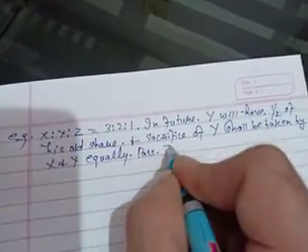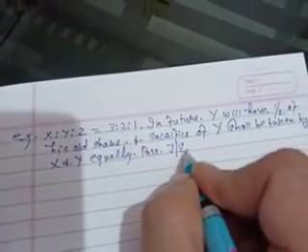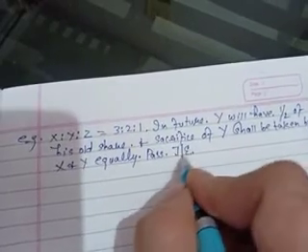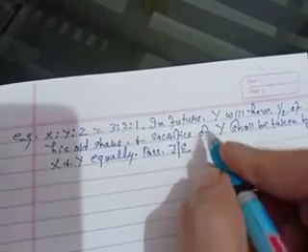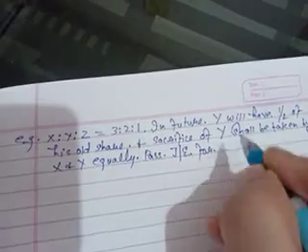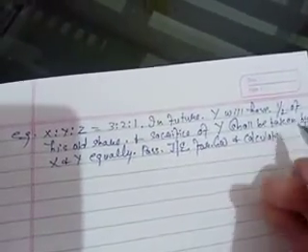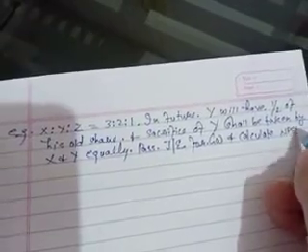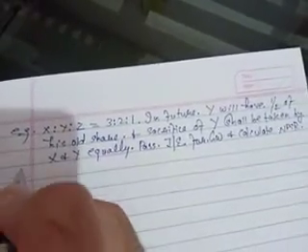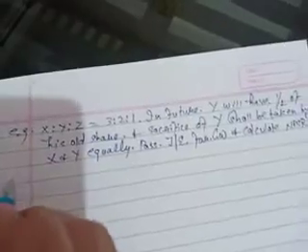Pass journal entry. That means we are talking about the first method. Pass journal entry for goodwill and calculate new profit sharing ratio. Now let's solve this question.